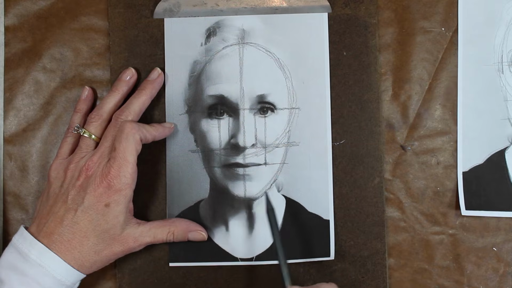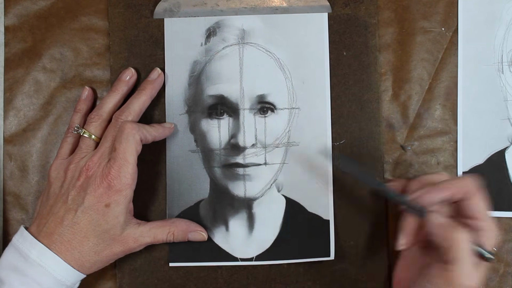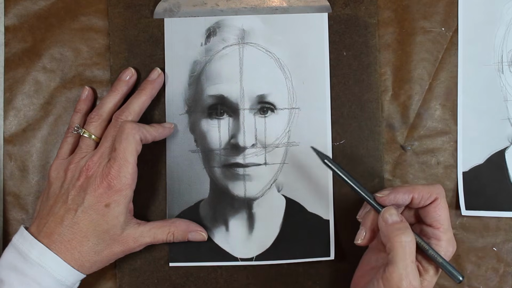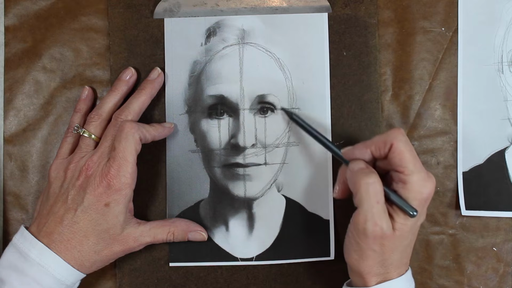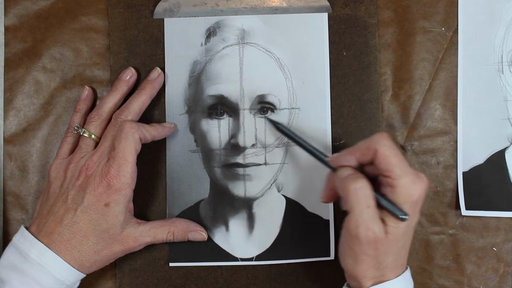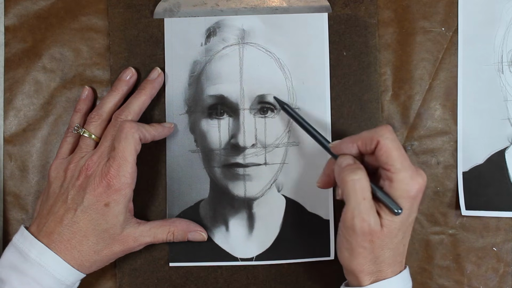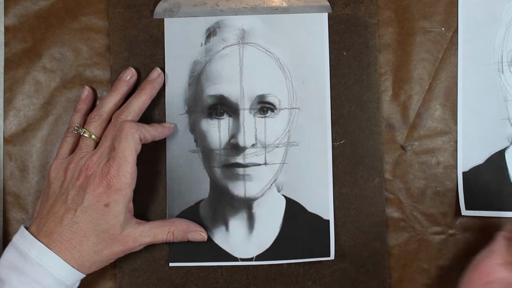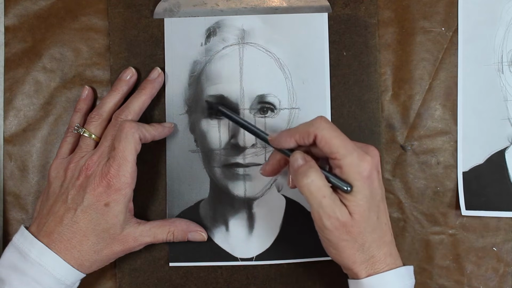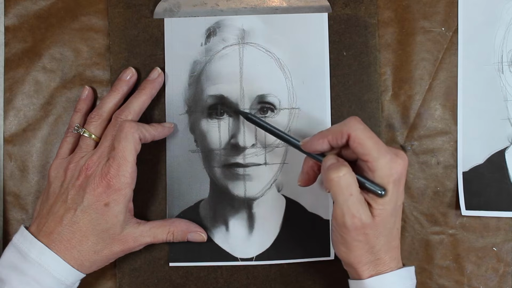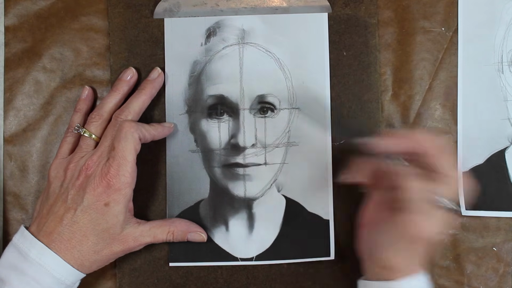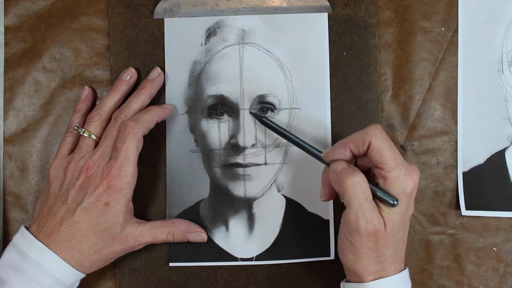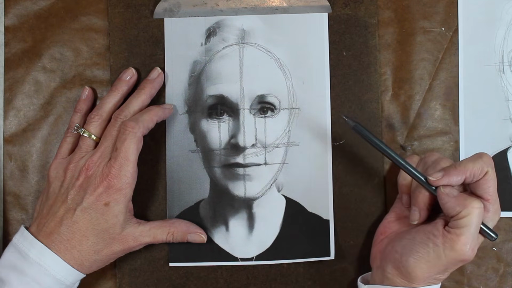So the only other lines, I'm done doing the lines now. The other thing that you can do if you want to is define your eye socket. So I just come up and kind of go around where my eye socket is, because your eye is sunk back into a hole. And sometimes I leave those lines in my drawings because I find them interesting, but I like to define those a little bit so I have where my eye is going to be set.